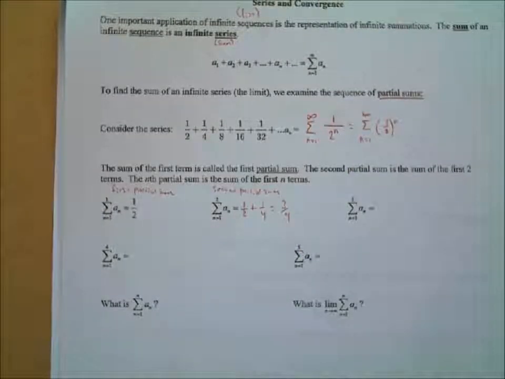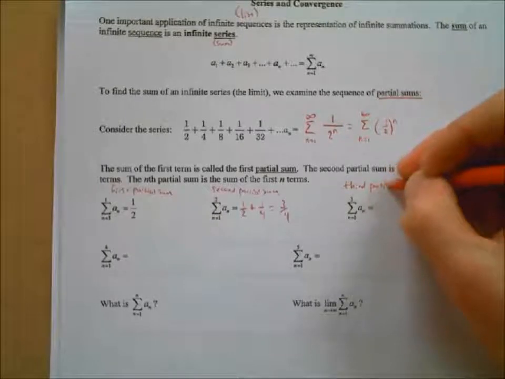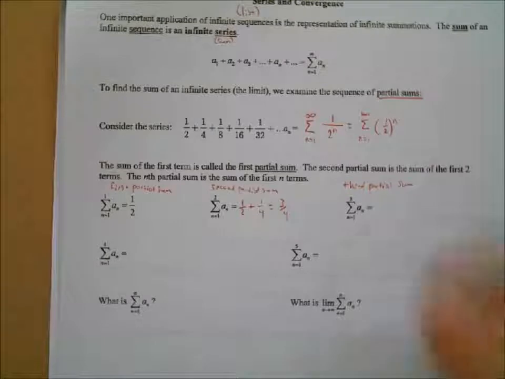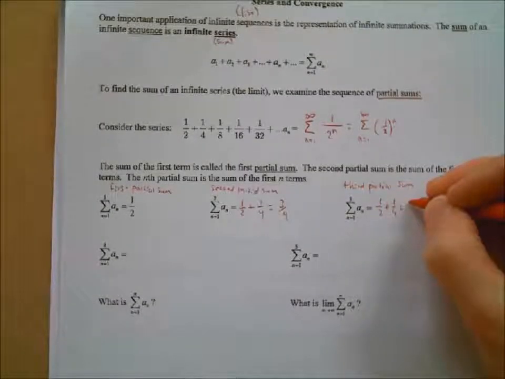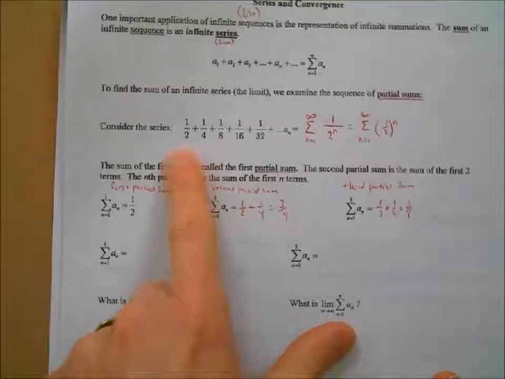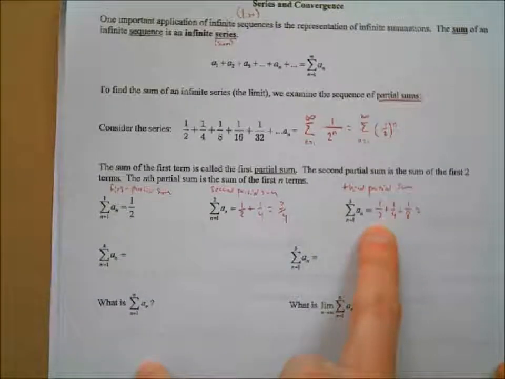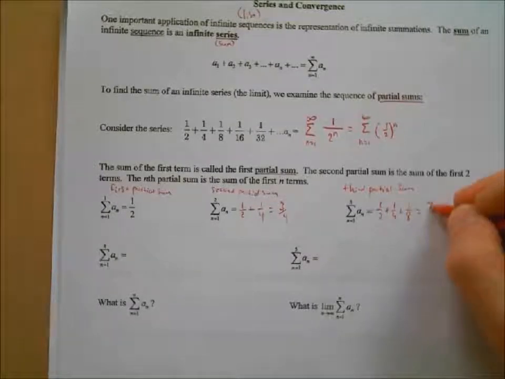And then for the third partial sum, and this is the last one I'll write out here: that's going to be 1/2 plus 1/4 plus 1/8, right? We're just adding on that third term now. 1/2 is 4/8, 1/4 is 2/8, so we have 6/8, and then plus another 1/8, that's 7/8.